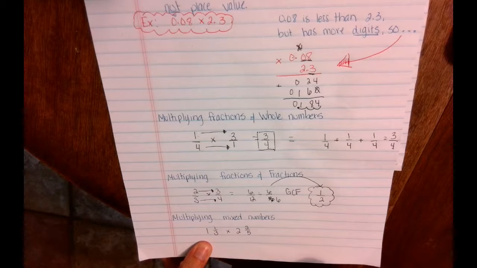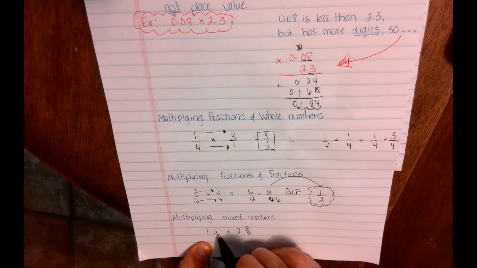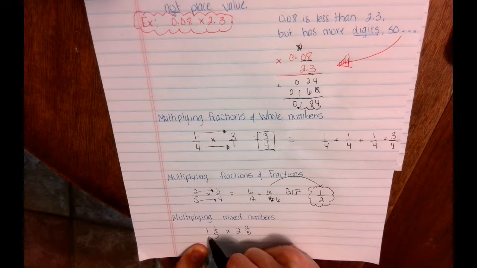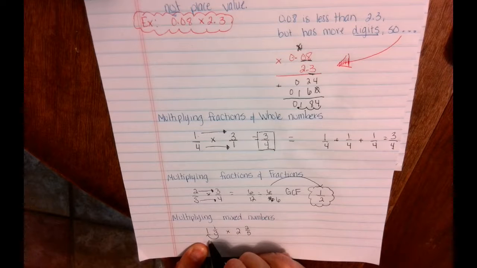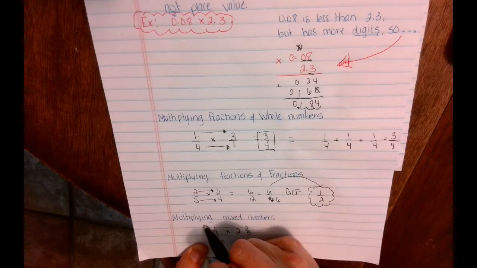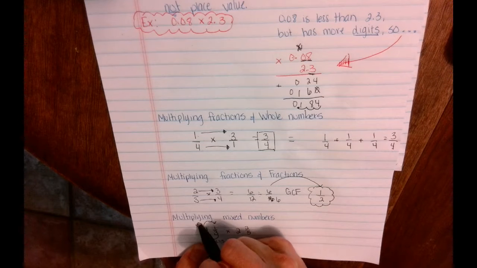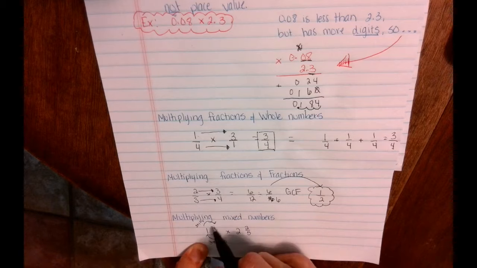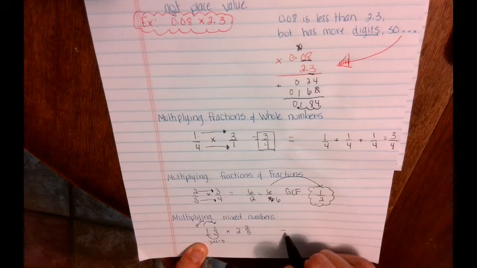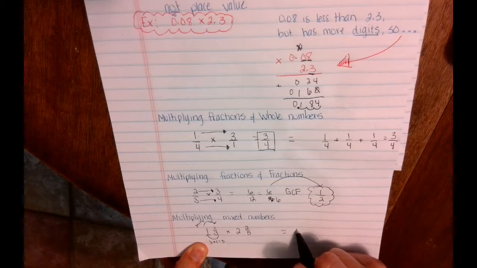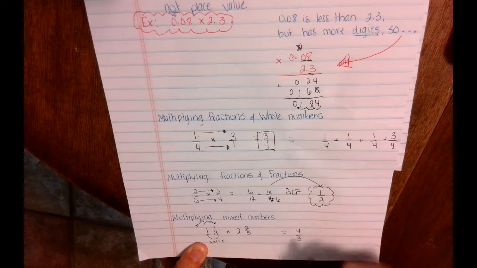So to do that, you're going to take your denominator and you're going to multiply it by the 1. So 3 times 1 equals 3. Then you're going to take that product and add it to your numerator. 3 plus 1 equals 4. So 1 and 1/3 is equivalent to 4/3. Okay, so your denominator stays the same, it stays 3.